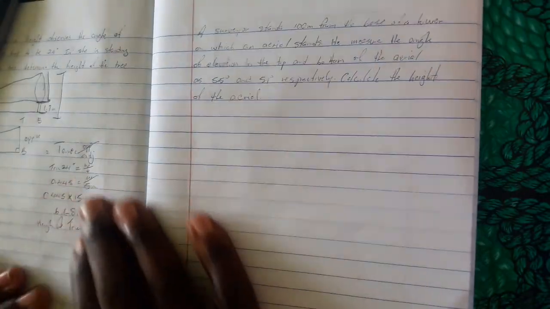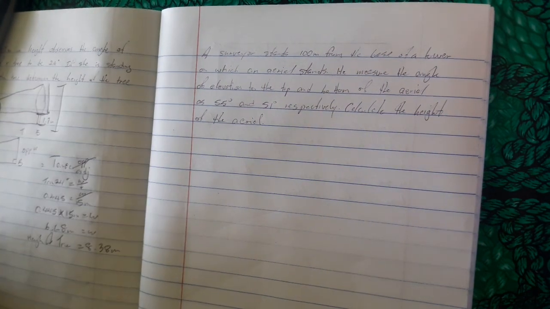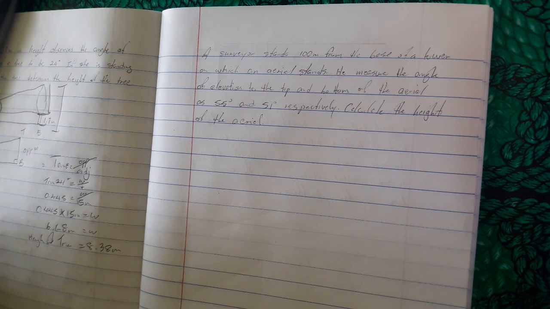Okay, so we have another question here, right? And this question is not tricky. You can get this question. A surveyor stands 100 meters from the base of a tower on which an aerial stands. He measures the angle of elevation to the top and bottom of the aerial as 55 and 51 respectively, and they want you to calculate the height of the aerial.